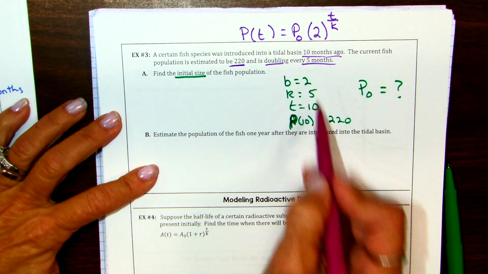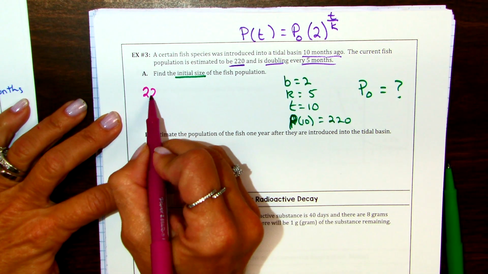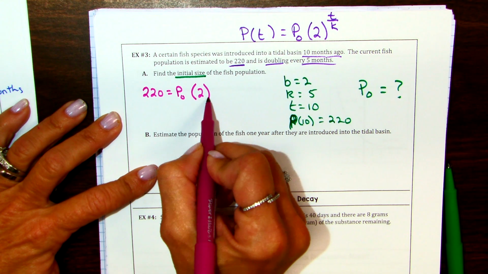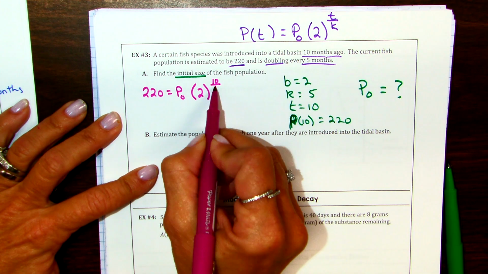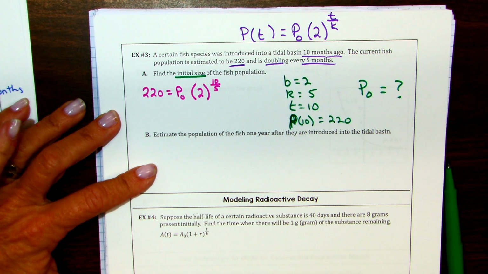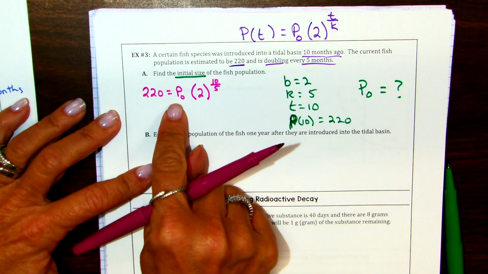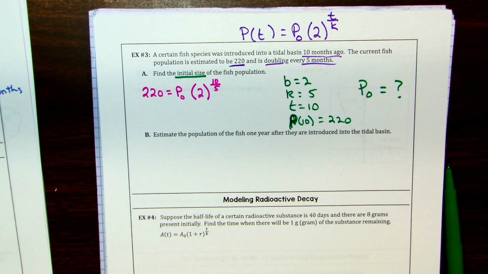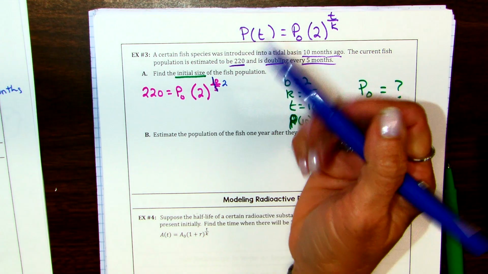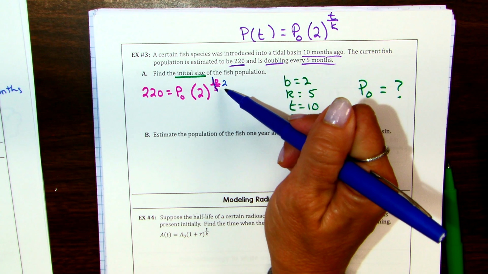So let's plug these numbers into the function. Here's our algebra stuff we have to deal with. We have to know how to solve for P sub 0, meaning get everything that's on the right side over to the left side correctly. Right away, I think you agree that 10 over 5 is 2, right?